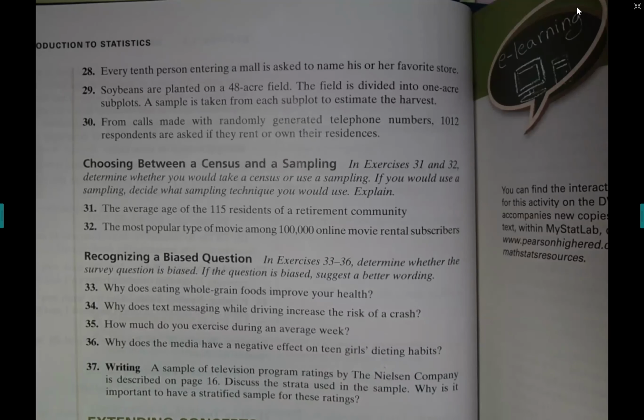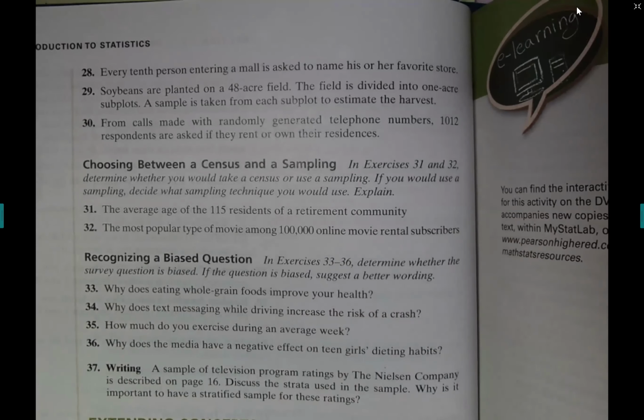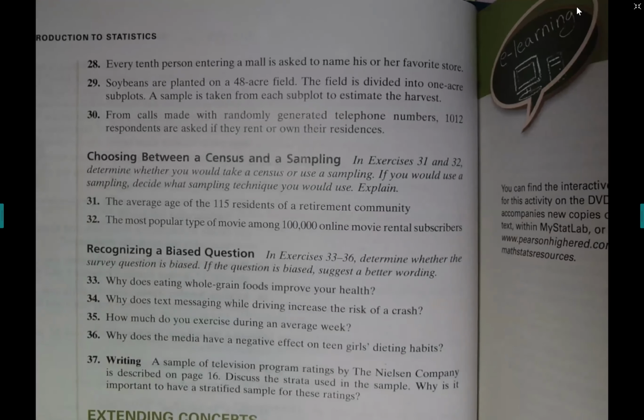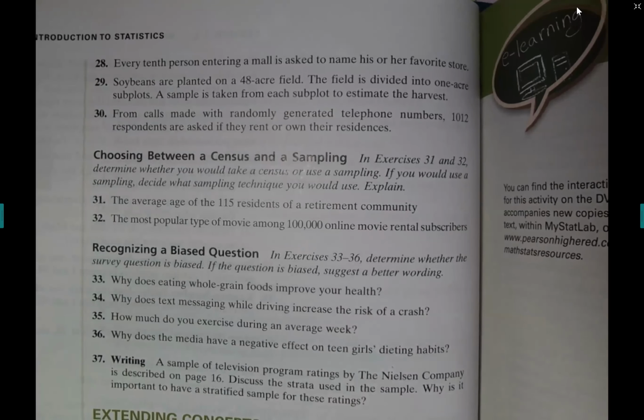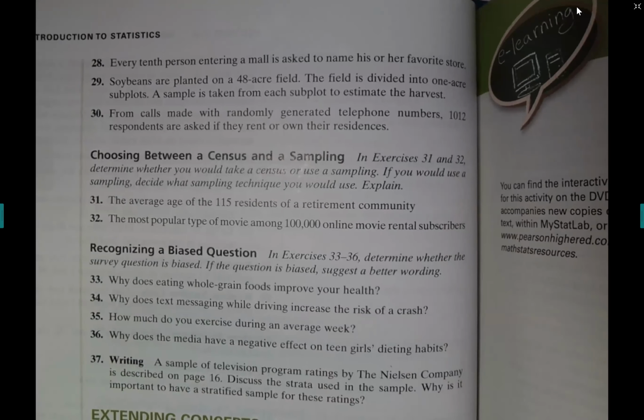From calls made with randomly generated telephone numbers, 1,012 respondents are asked if they rent or own their residence. Do you guys agree that this is a simple random sample? Simple, random, and randomly generated. That's correct.